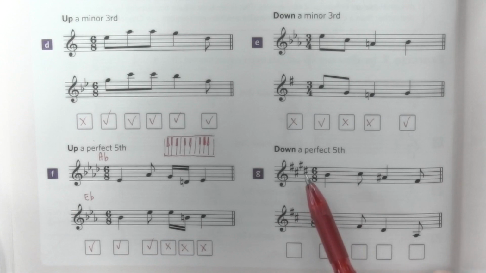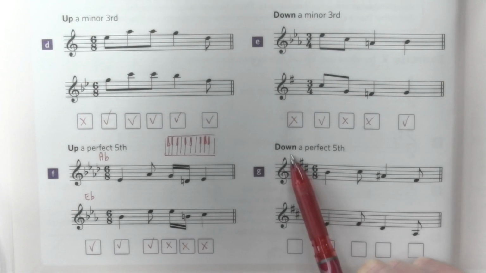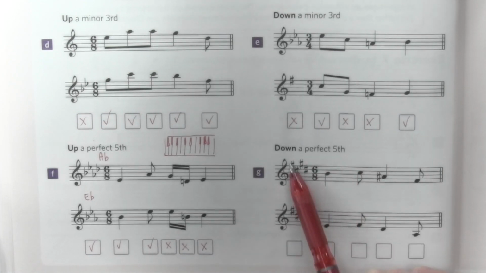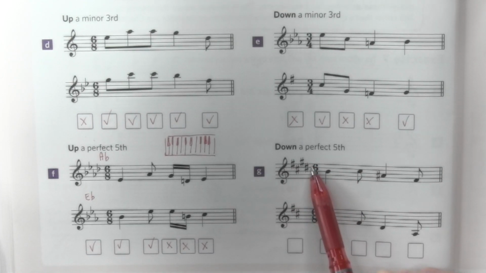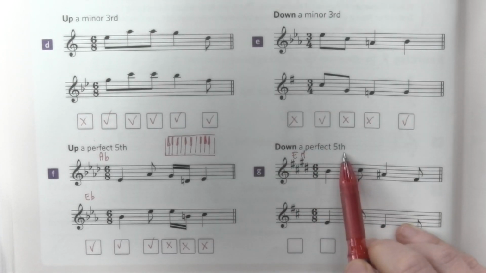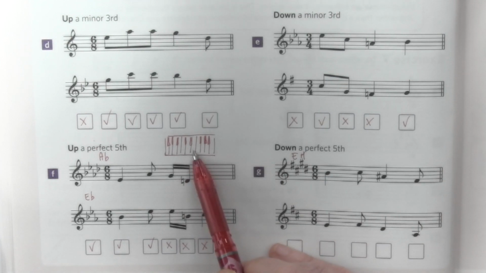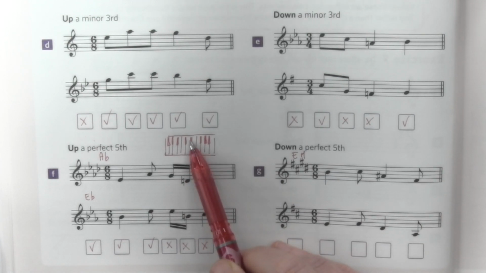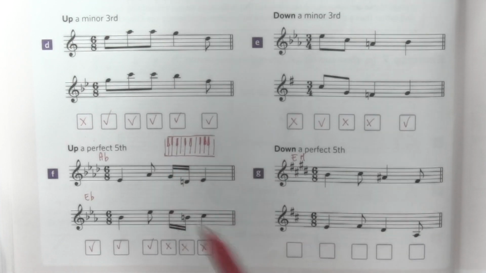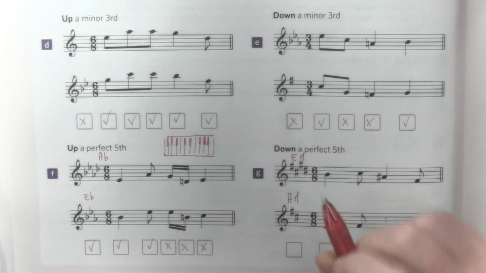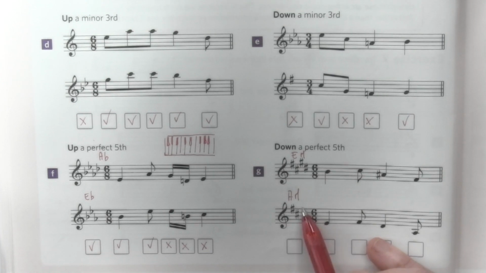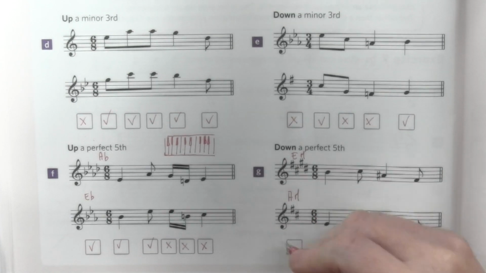The last exercise on this page asks us to transpose down a perfect fifth. So D sharp plus 1 semitone is E, E major. A perfect fifth from E major is La. Anyway, let's count 3.5 tones below. 1, 2, 3.5, La. A major. A major, A, 1 semitone below is G, and we're missing 1 sharp here. So this is incorrect.